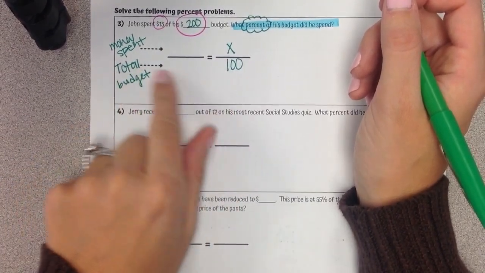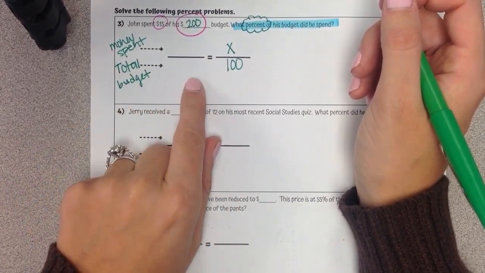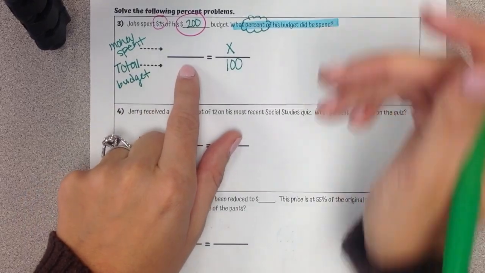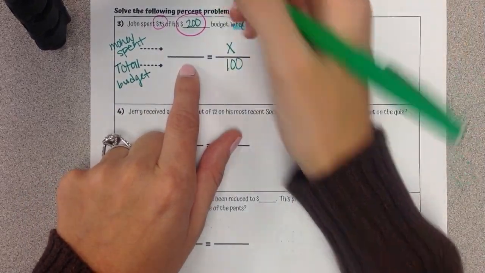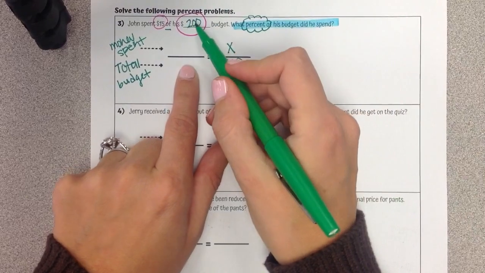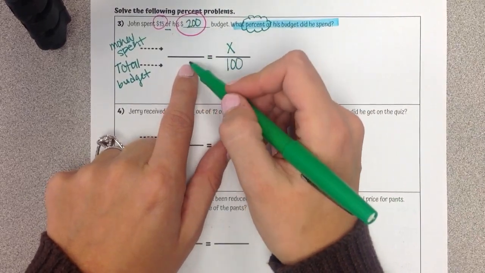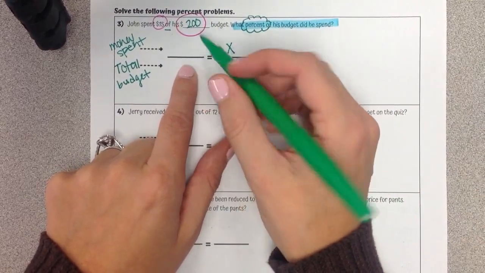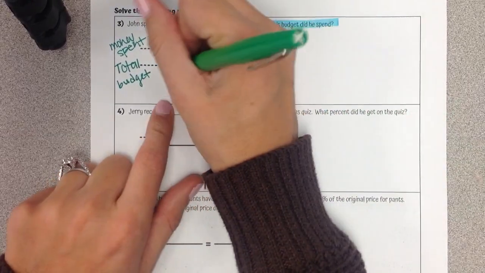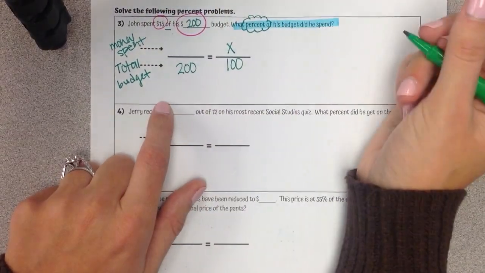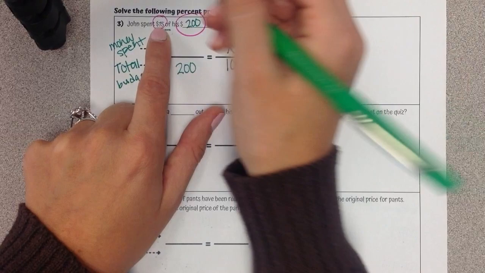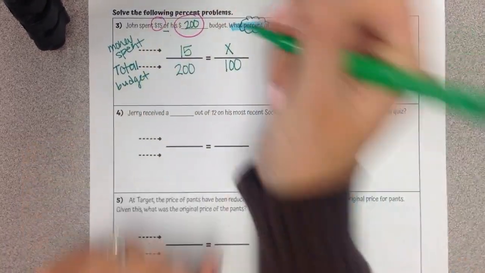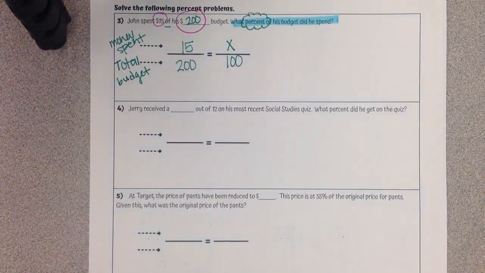I think it's easy to find the total first. We could look for our keyword of. Remember that the whole always comes after the word of, so 200 comes after the word of. But that 200 is also talking about the total amount of money he has. 15 is just the part that he spent. So that is the money spent out of his total budget.